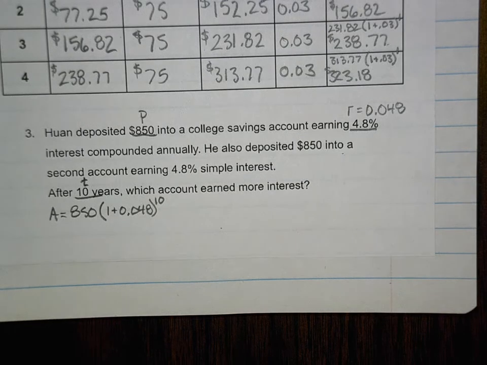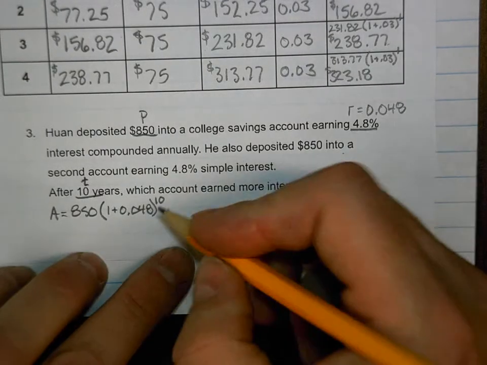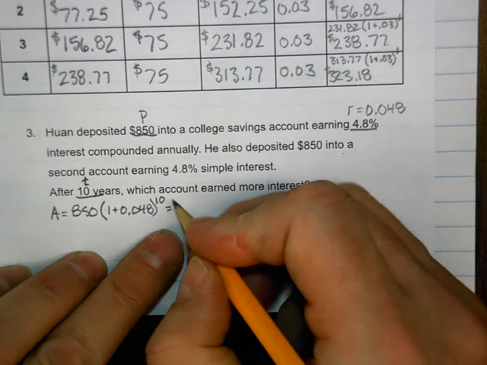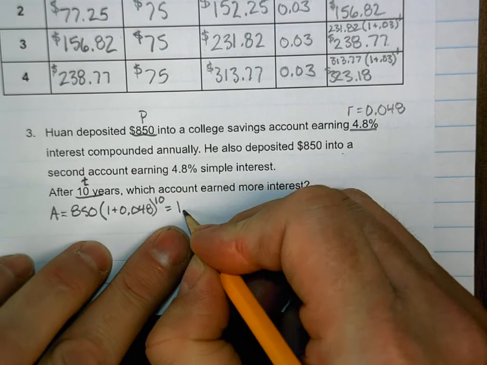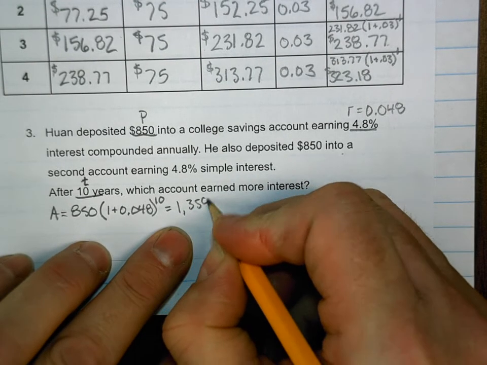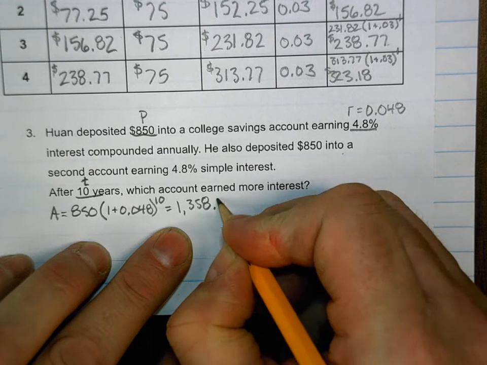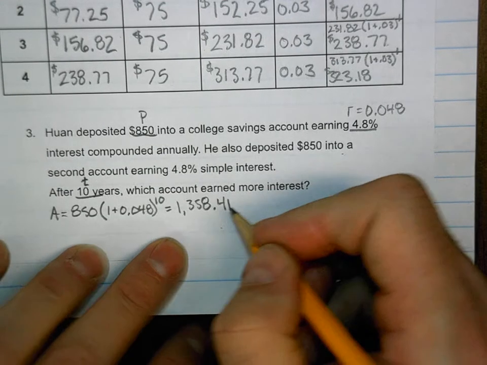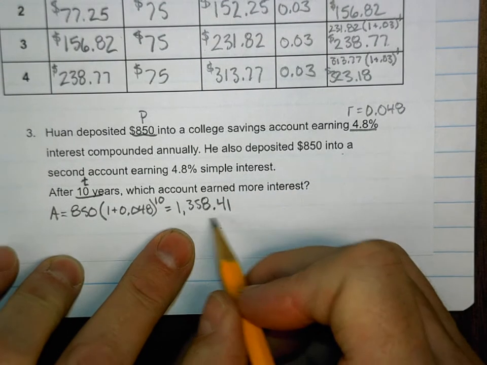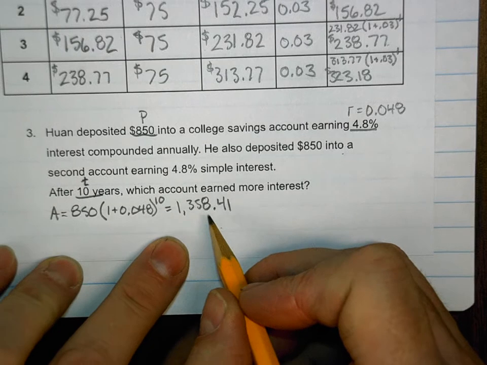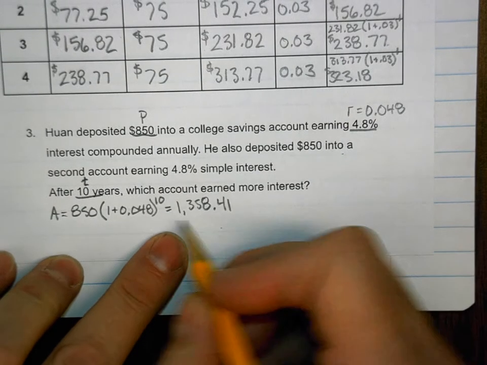Lizzie, what'd you get? $1,358 for one. So now, how do I find the interest? Because this is the total. I subtract 850 from it.